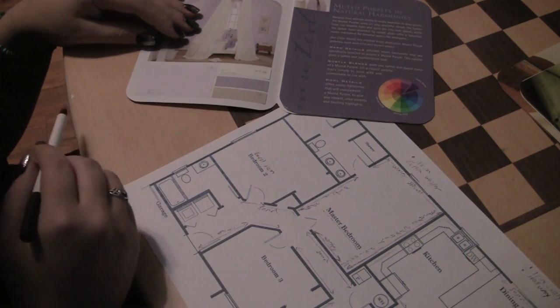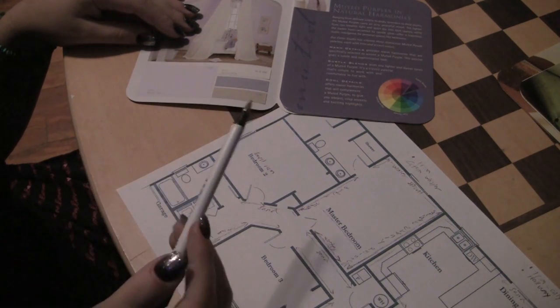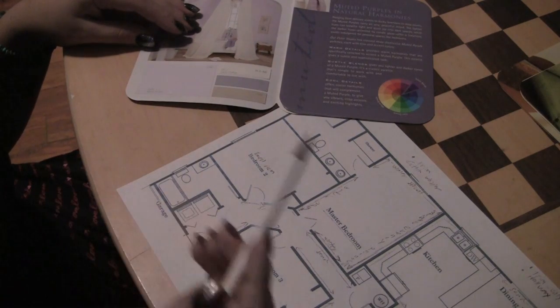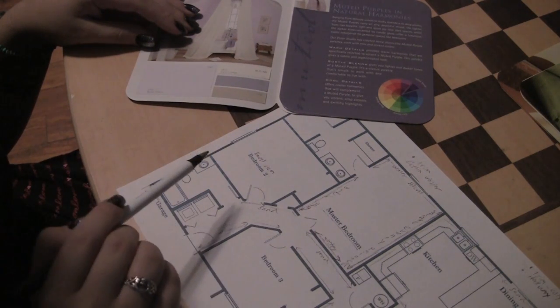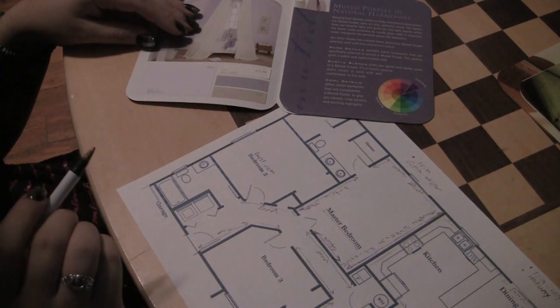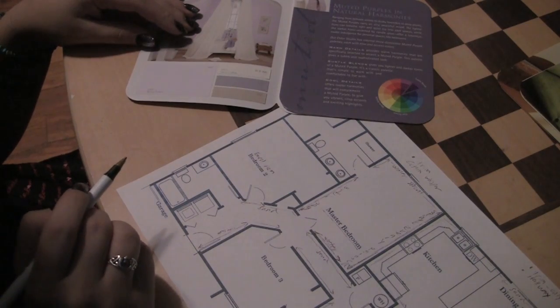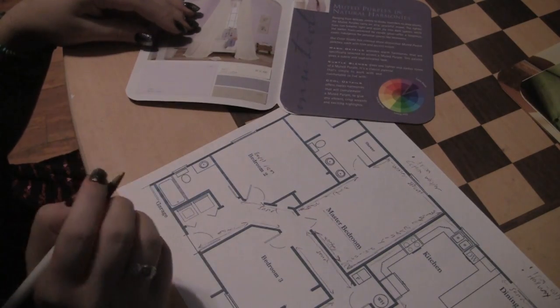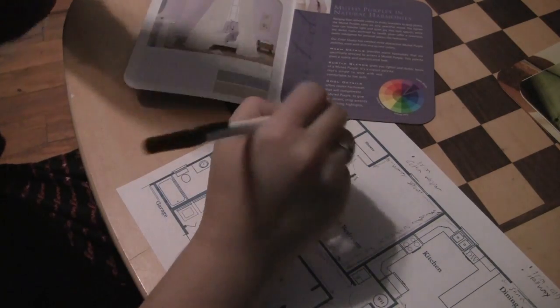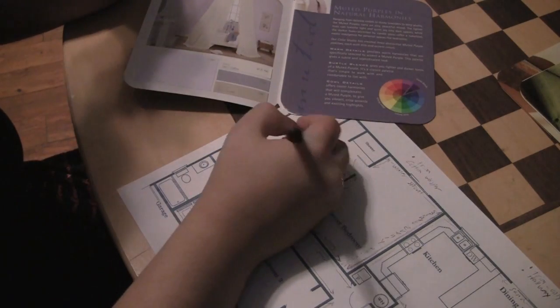For example, we could do one of these colors for the trim. We could do another sponging technique on these if you want, or something different. You want just a solid color for this room? That's fine. So, Fading Sunset.